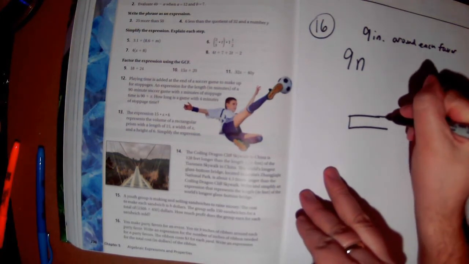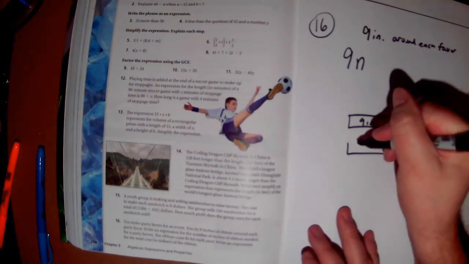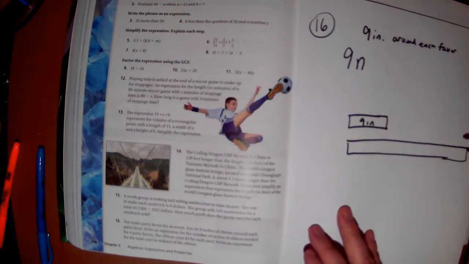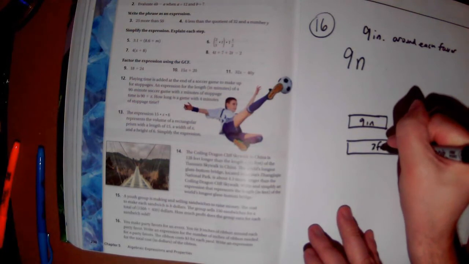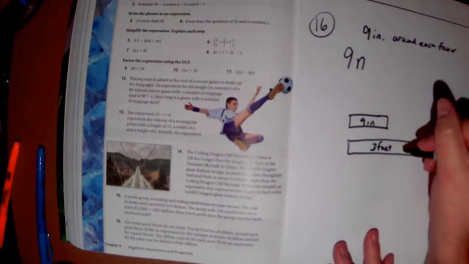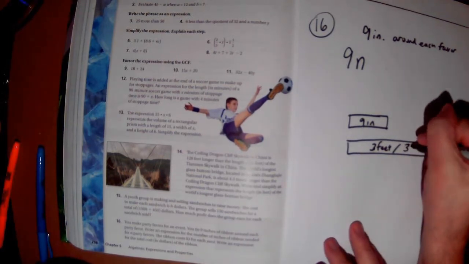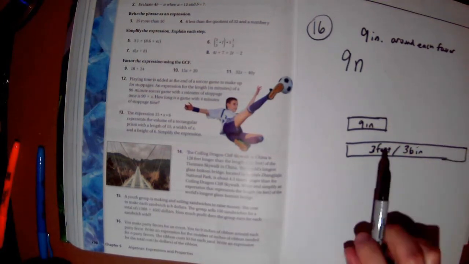There's 9 inches. Now 1 yard, we probably know is 3 feet, right? We memorized that earlier in the year. But we also know we can convert that because there's 12 inches in 1 foot. So if there's 12 inches in 1 foot and we have 3 feet, think 12 times 3 to get 36 inches. So how many 9-inch segments would there be in 36 inches?